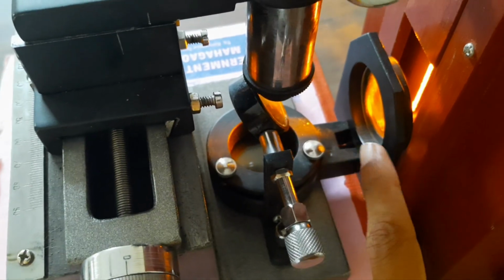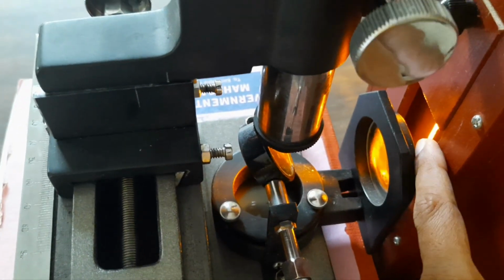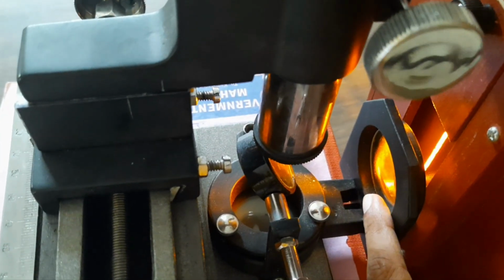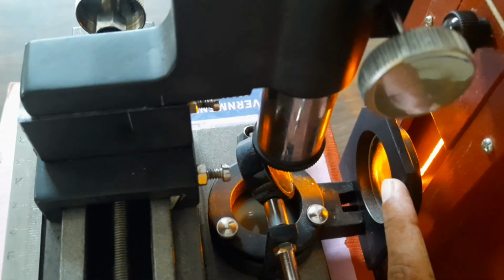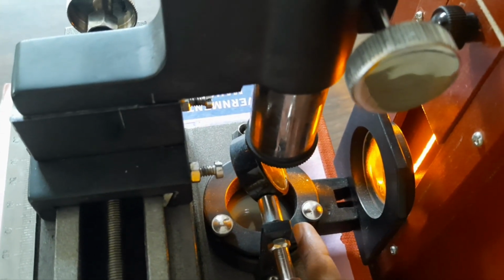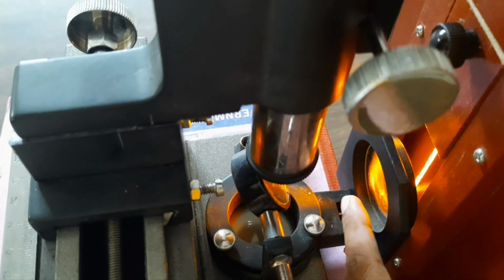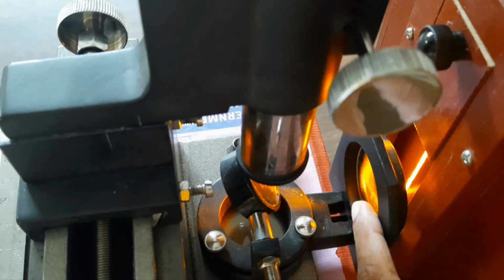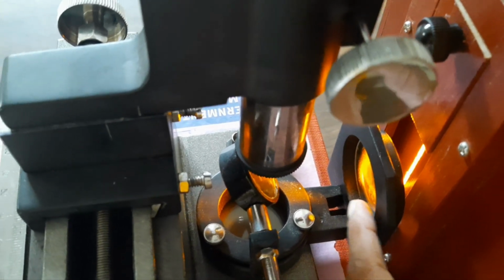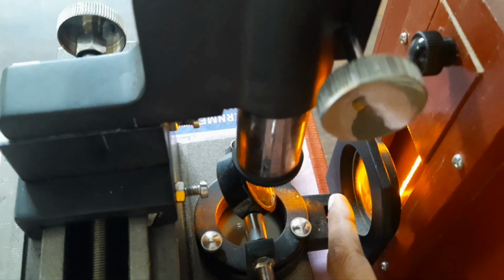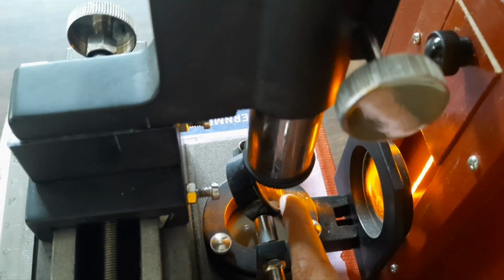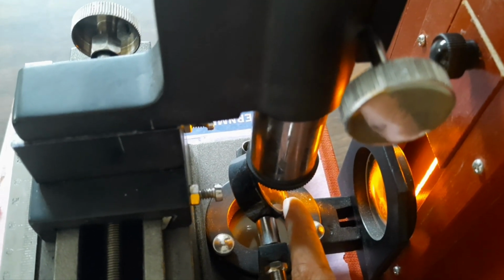Here, once the light passes from the single slit, it falls on the convex lens. Here we have two lenses and two glass plates. So this is lens 1, we can say convex lens. After passing through the convex lens, light falls on this glass G1.